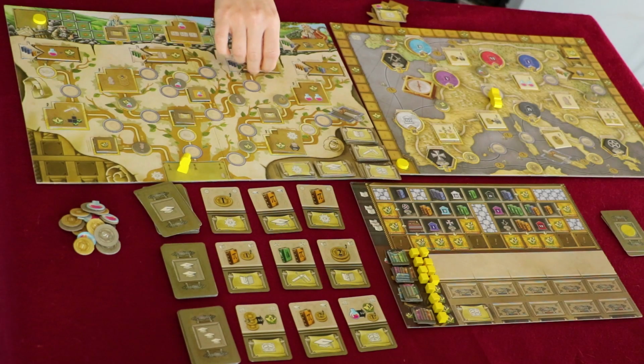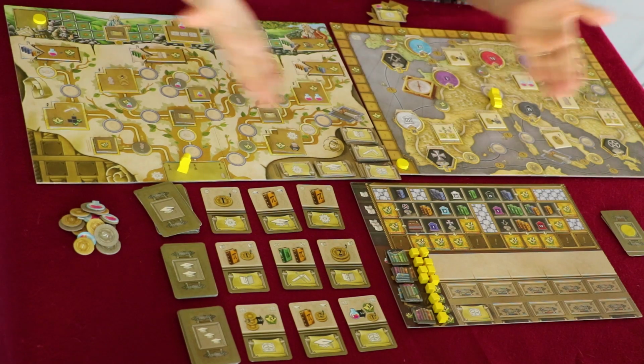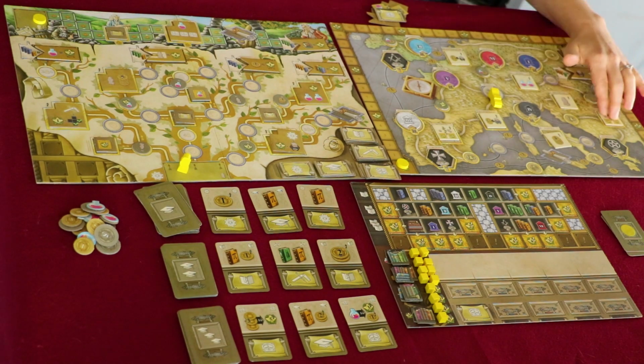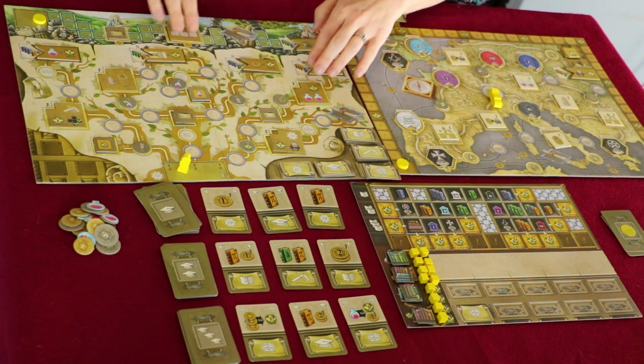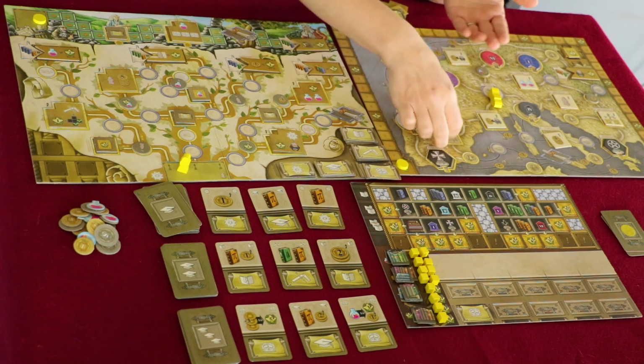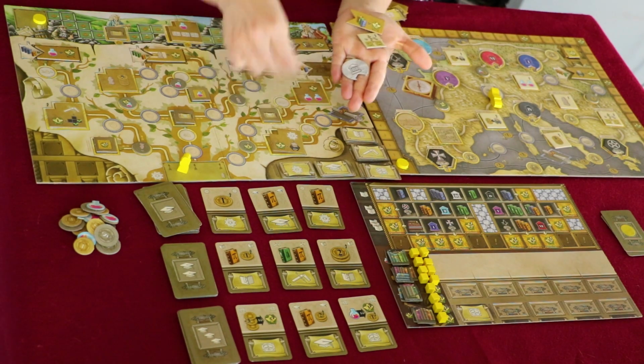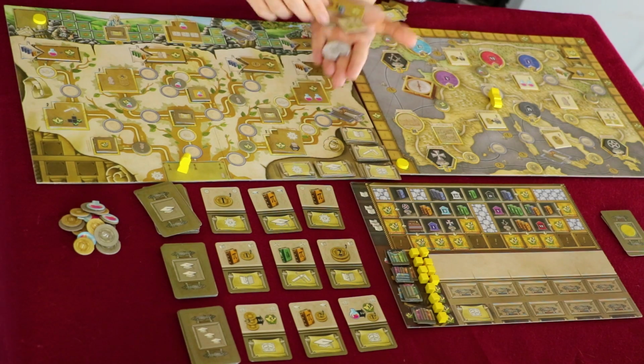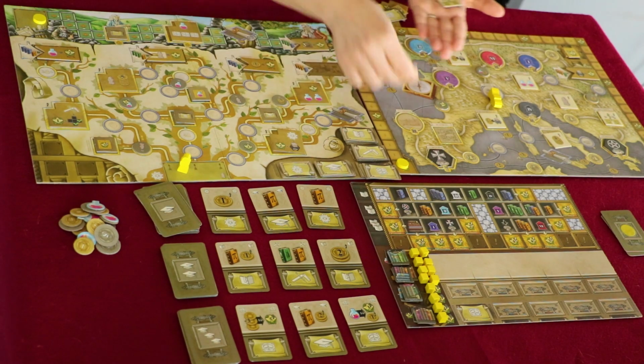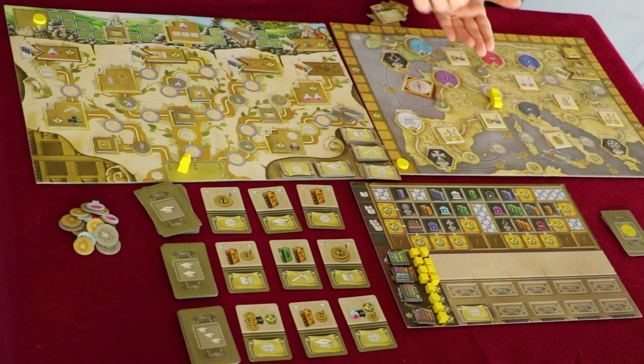When you set up the game, you're going to be placing tiles all over the board. Tiles, tiles, tiles, so many of them, which may seem overwhelming, but look, they're all different sizes and shapes. So it's pretty self-explanatory where they're supposed to go. And there's more of them than what you need, so every play is going to be just a little bit different than the last.